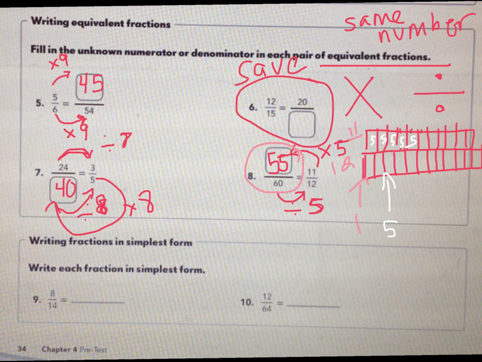Writing each fraction in simplest form, I'm assuming we're all pretty good there. It should be 4 over 7. Here we have 12 over 64. Well, 12 doesn't go into 64, because it goes into 60 5 times, so I know that's not the answer, but I know that 6 times 6 is 36, and I think 6 times 8 is 48. Again, I apologize for my late evening. It's not even late, just after work.